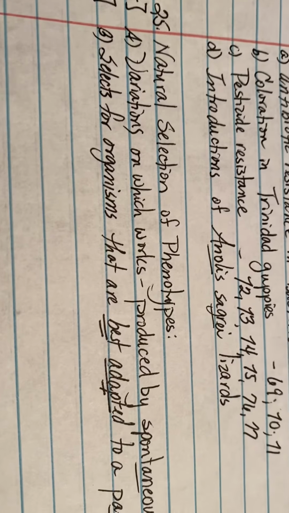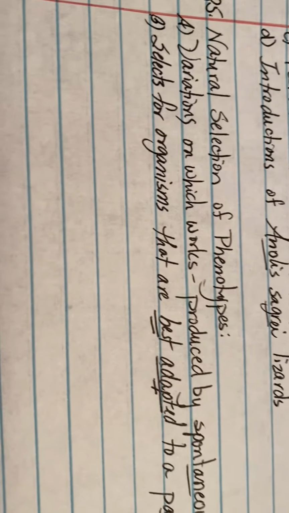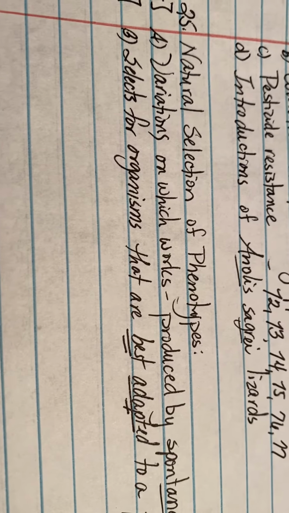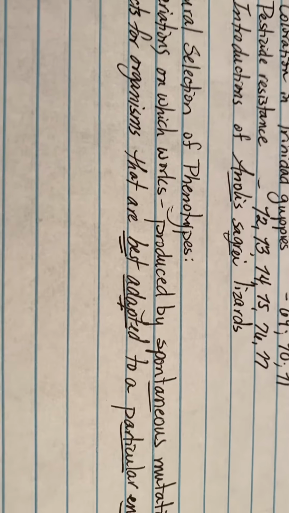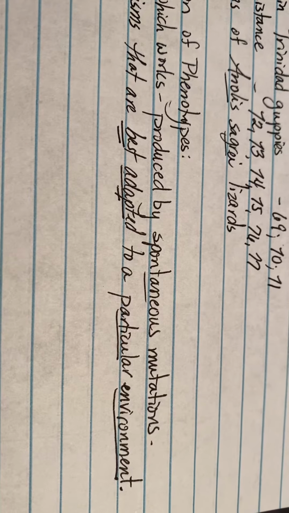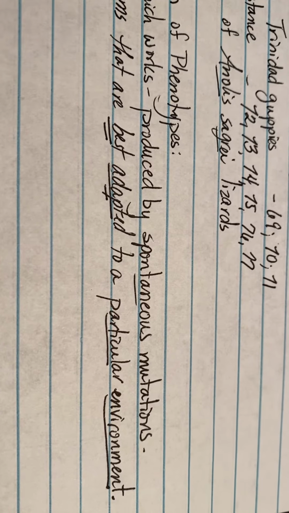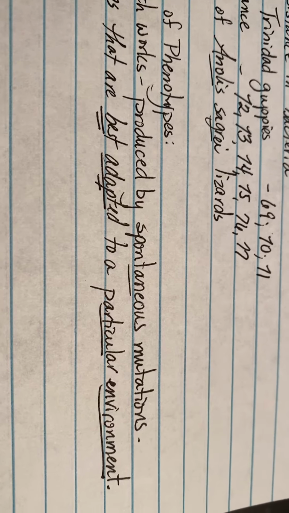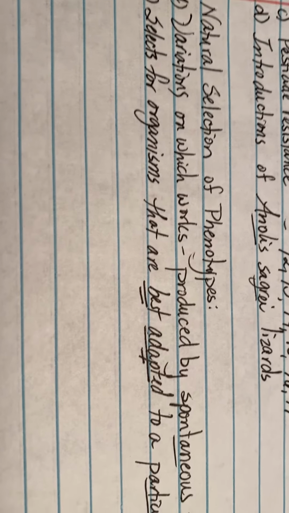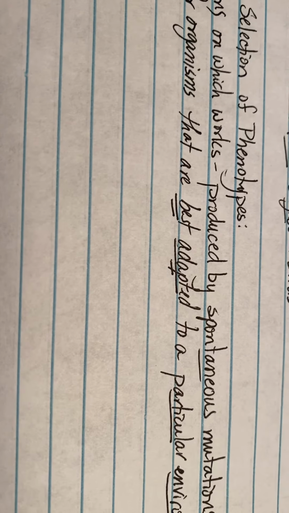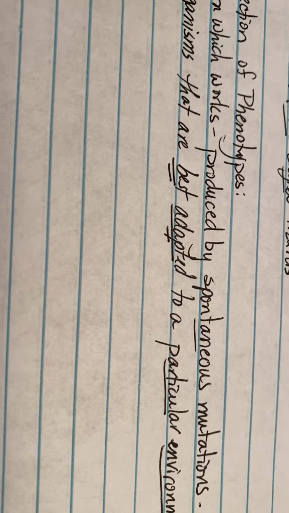Remember, natural selection works on phenotypes. There are variations on which things work, and these are produced by spontaneous mutations. So the variation is because of mutation in the DNA. But remember, natural selection tries to select or choose those organisms that are best adapted, because of the traits that they possess, to a particular environment.